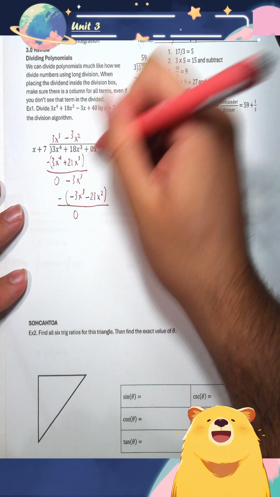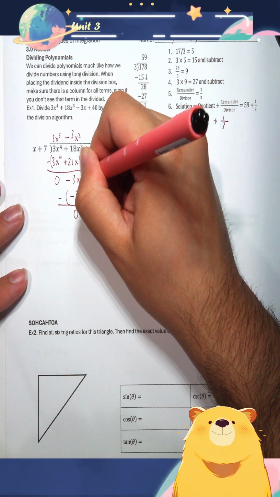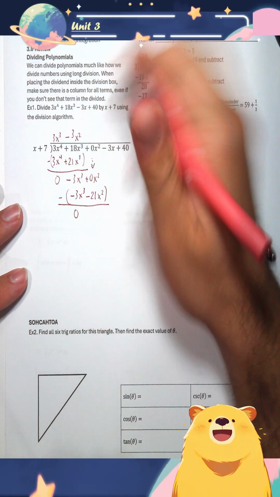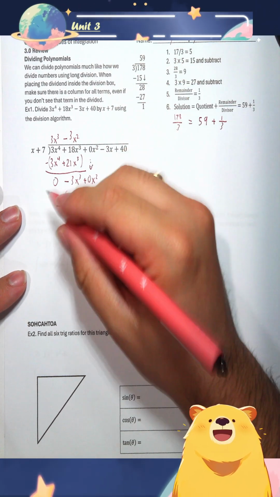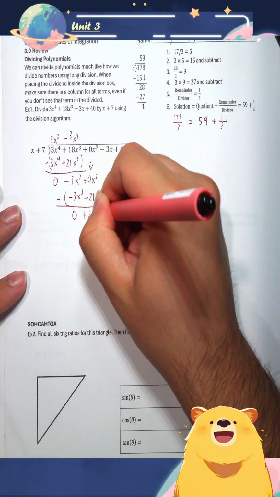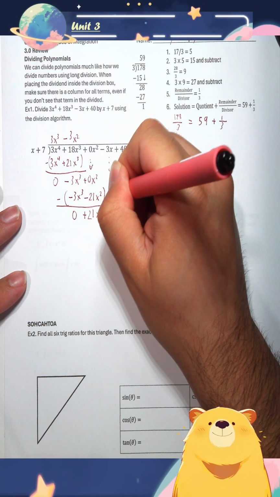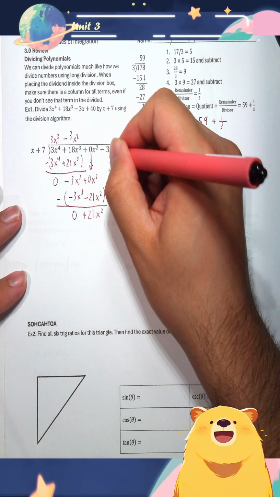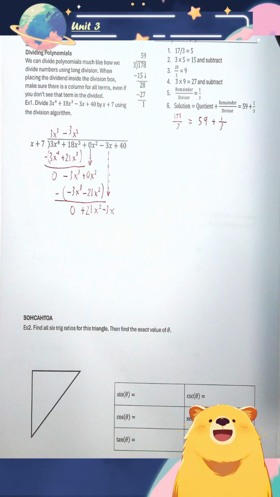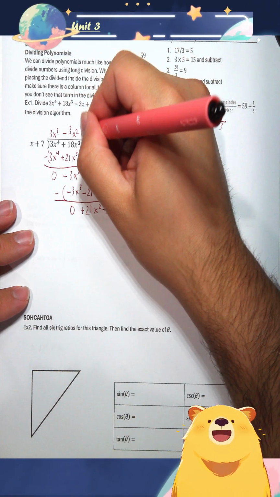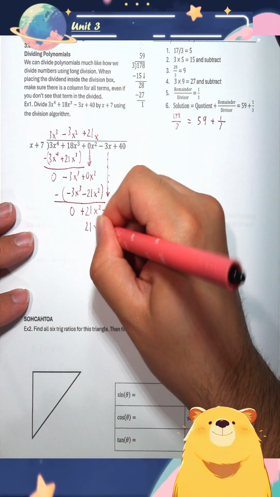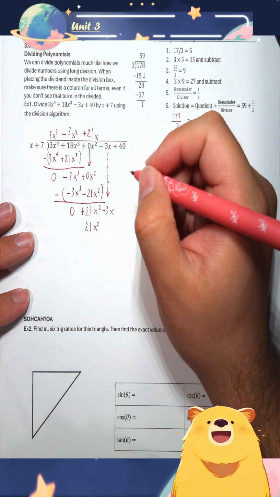Then over here, I'm going to bring it down, from 0x^2 we're subtracting a negative 21x^2, which really means we're just adding it, because it's 0 minus a negative, so plus 21x^2. I don't know why I'm doing dots, I'll do arrows. Bring this guy down, negative 3x. x times what gives me 21x^2? Well, that's just going to be 21x. So I have 21x^2, and then 7 times 21.